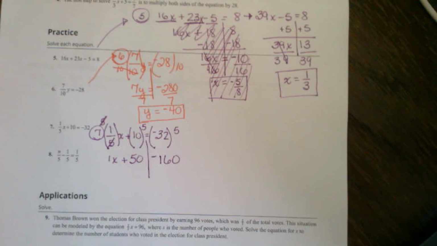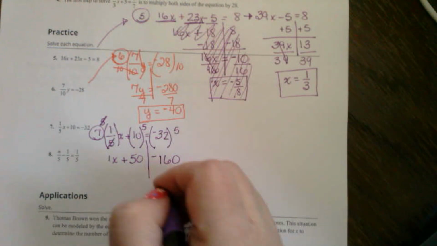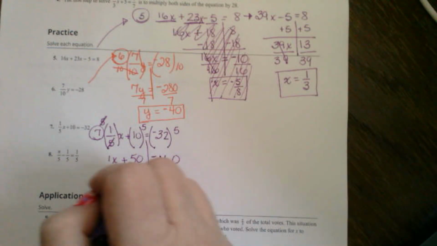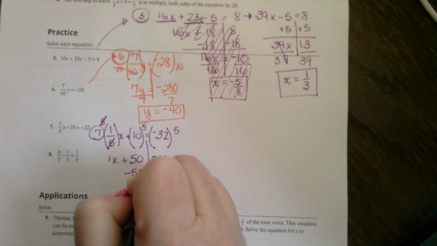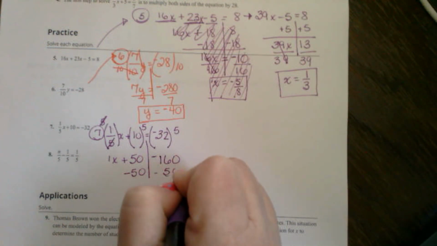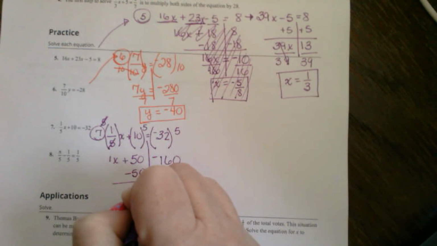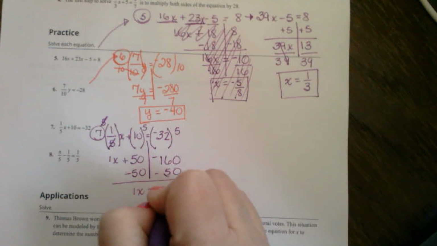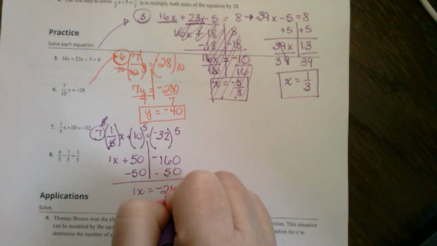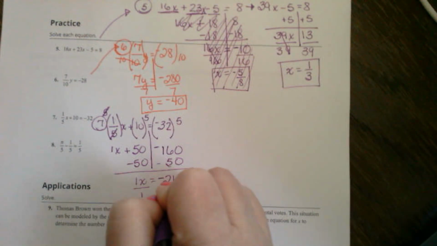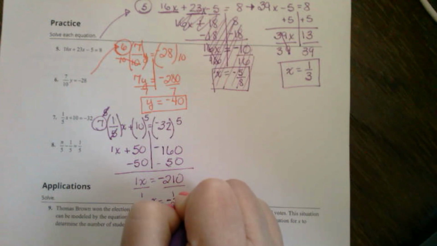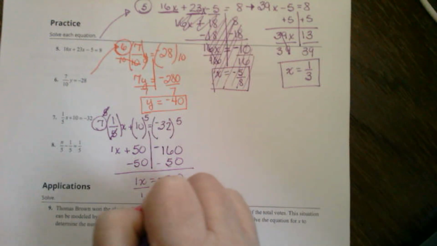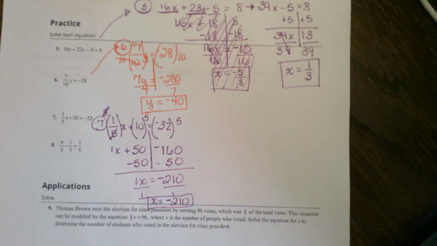Now, I have no letters over here to move. I have a number over here I can move, so I can subtract 50 from both sides. So that gives me 1x is equal to negative 210. Divide everything by 1. X is equal to negative 210, which incidentally is correct.